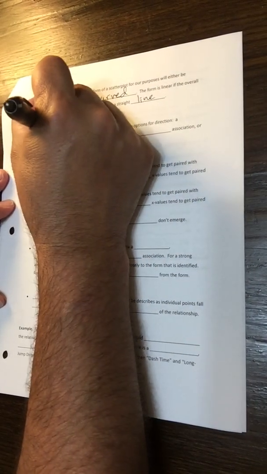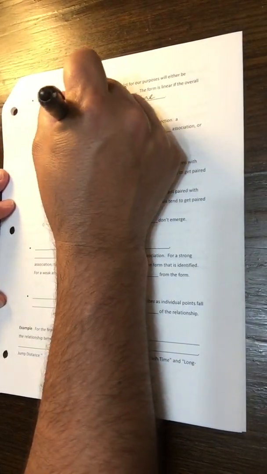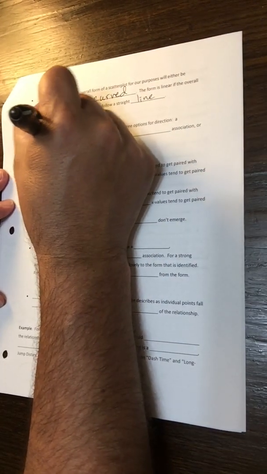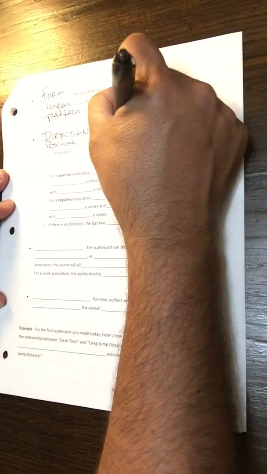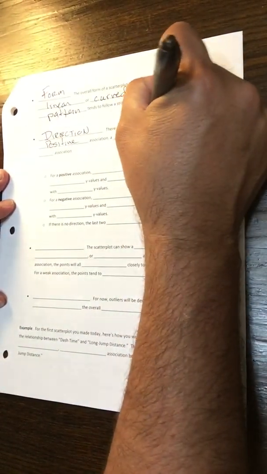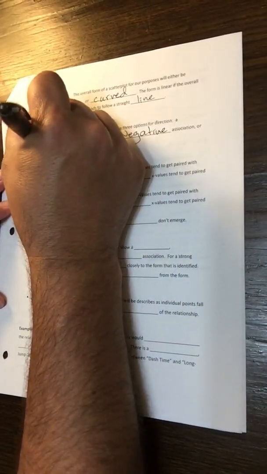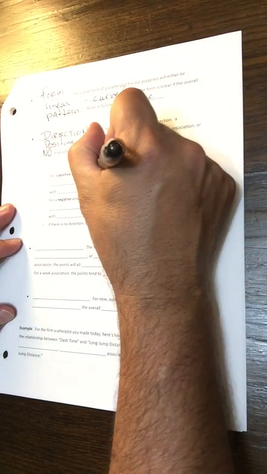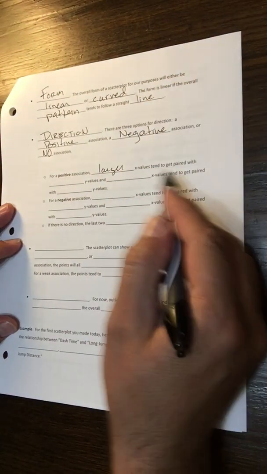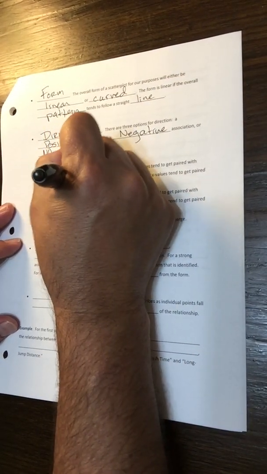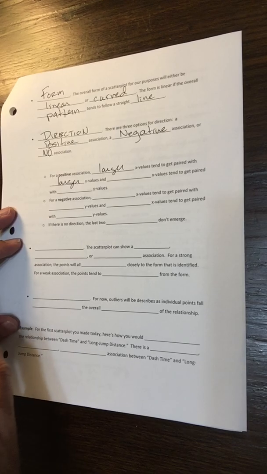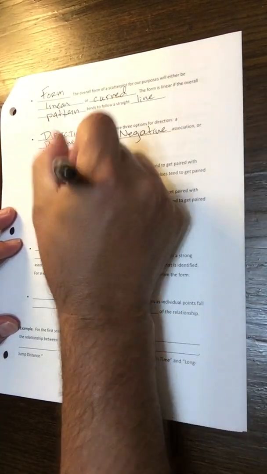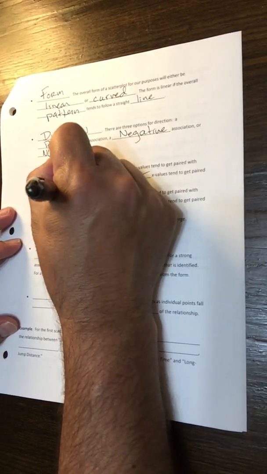Now, as far as direction is concerned, I should talk about direction as well. There are three options for direction. There's a positive association between the two variables, or there's a negative association between the two variables, or there's no association whatsoever. For a positive association, larger x values tend to get paired with larger y values. Bigger x's, bigger y's. And smaller y values tend to get hooked up with smaller x values.